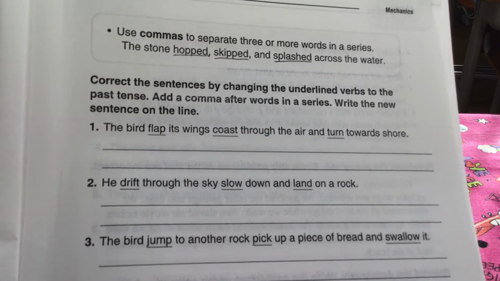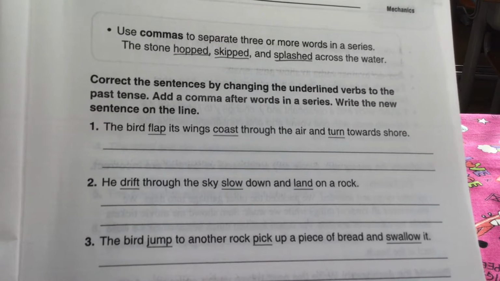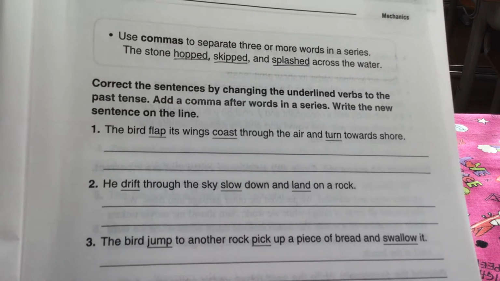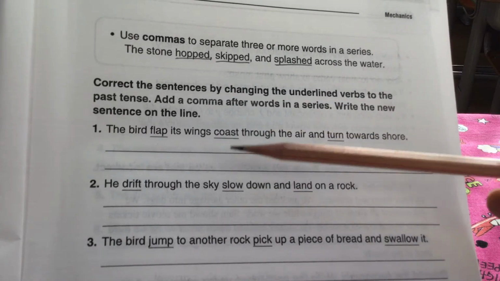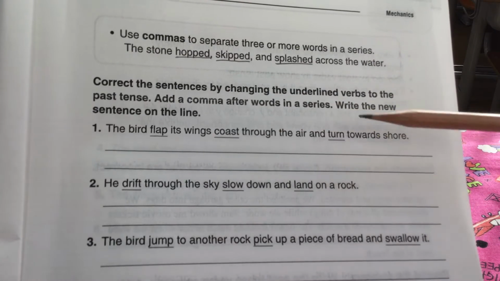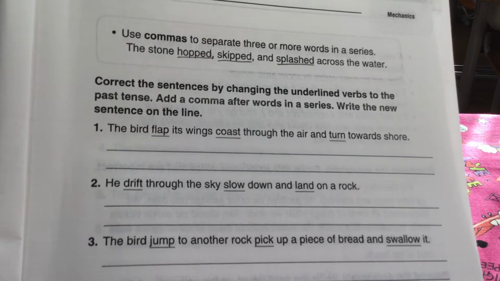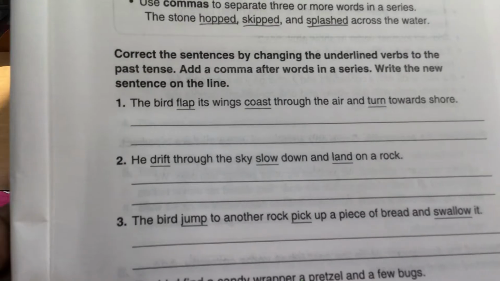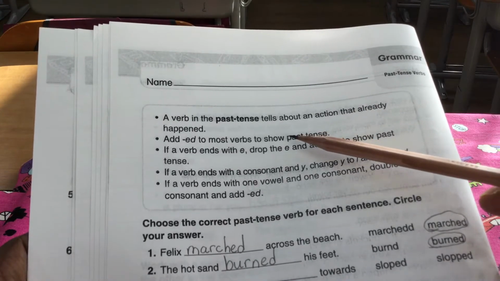The bird flapped its wings, coasted through the air, and turned towards shore. Okay, so you can see we have 3 actions in the sentence again. They are flap, coast, turn. Okay, so we talked about our rules for changing verbs into the past tense yesterday. Okay, so let me just briefly review. Let's look at point 2.